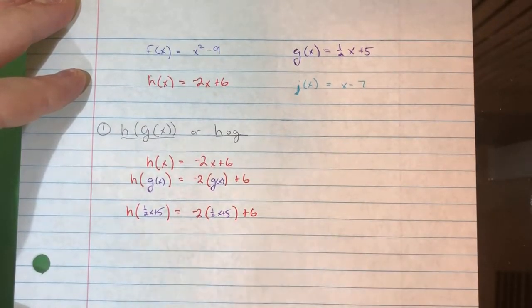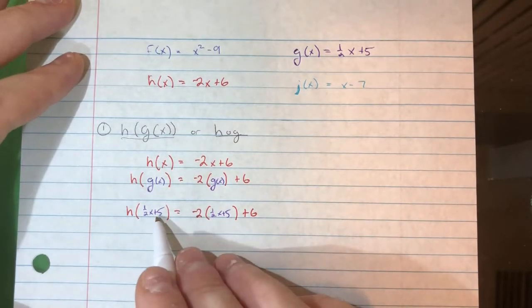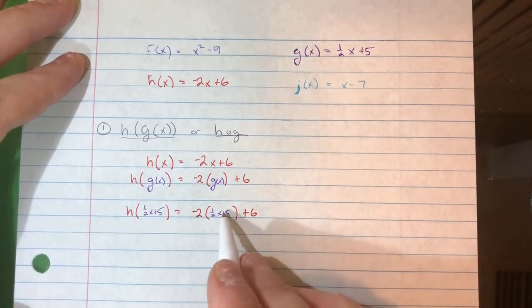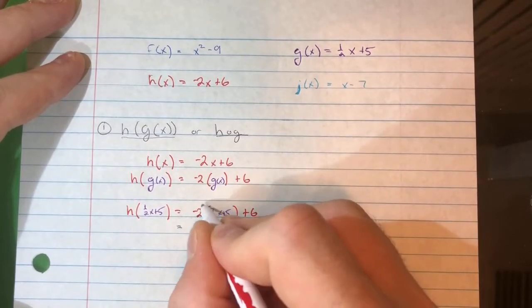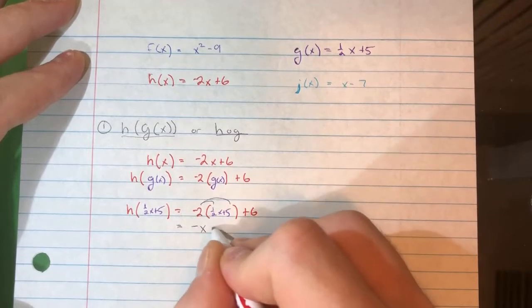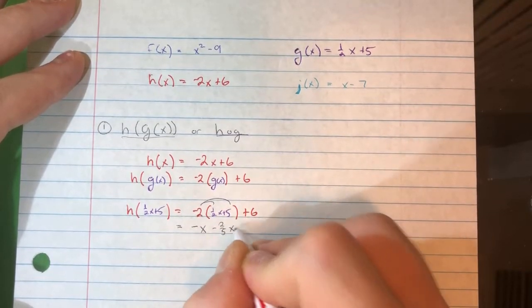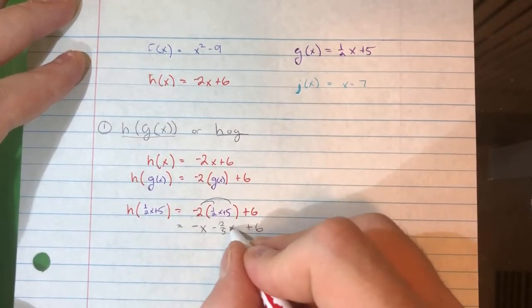And let's see where this takes us. Now I'm just going to simplify this expression when I plug g of x into h of x. So I'm going to distribute this negative 2, which gives me negative x minus 2/5 x. I'm not going to distribute all the way over here, so plus 6.